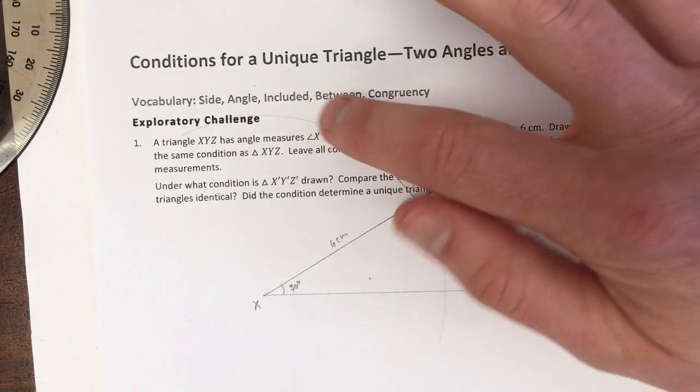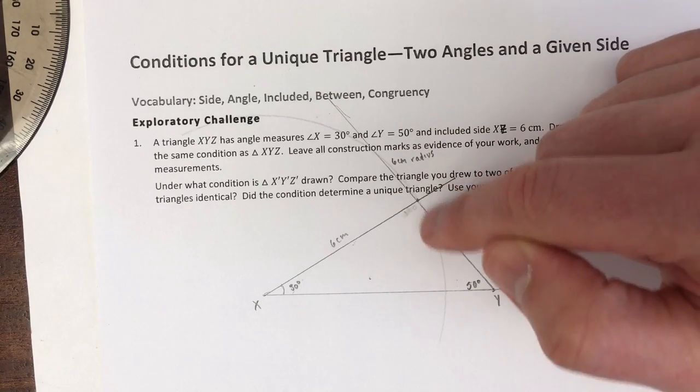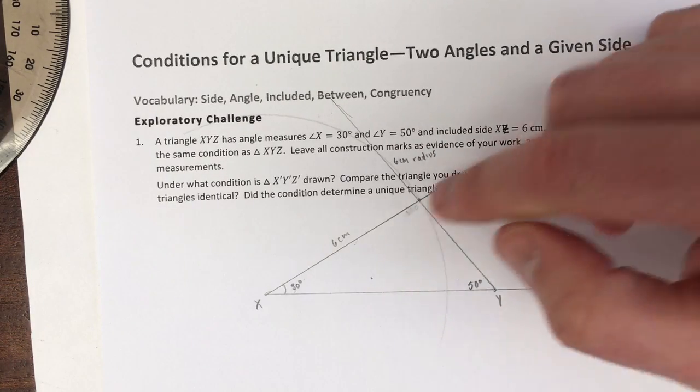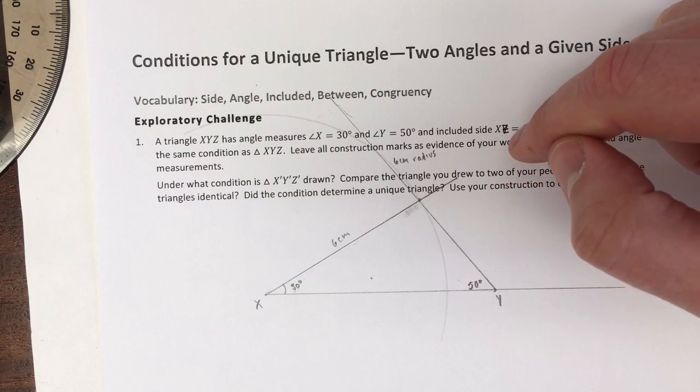I created this by striking the arc and finding the spot where the 50-degree angle hits the arc and the ray of the angle.